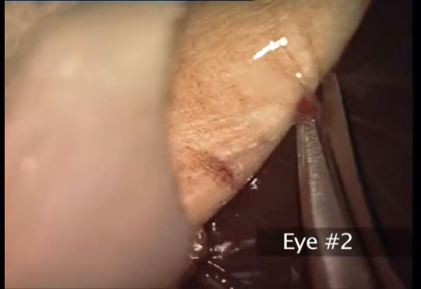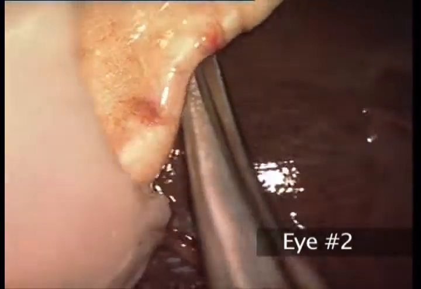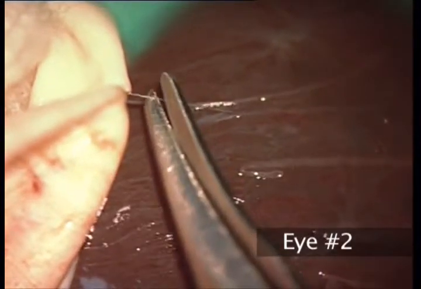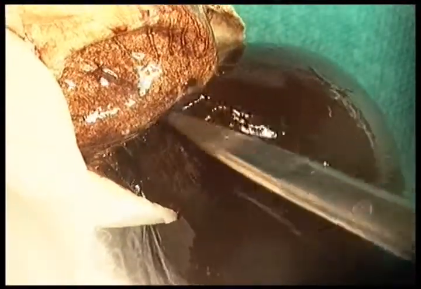The vortex veins are cut. Then the short ciliary nerves. The detachment of the sclera from the choroid continues with the help of the scissors.